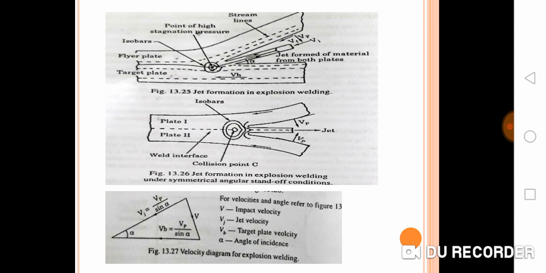Now you can see Vp is the plate velocity, the flyer plate velocity. The flyer plate will be coming with the velocity Vp and it collides at the point C. Then the target plate velocity will be Vb.